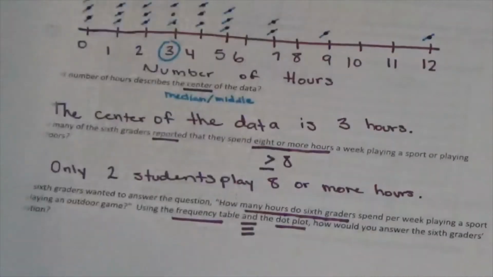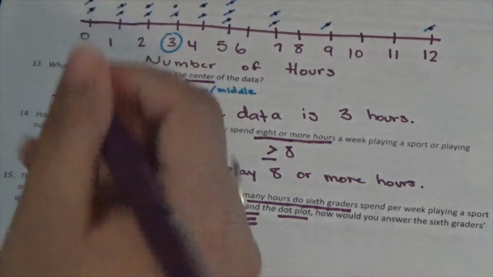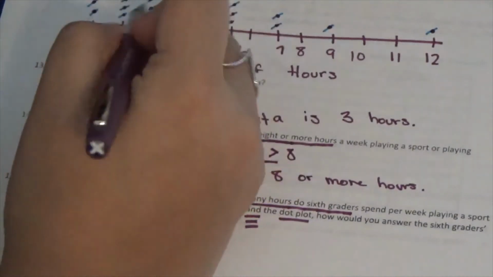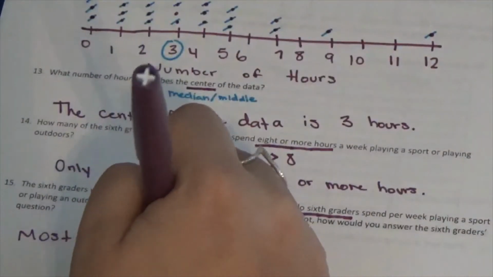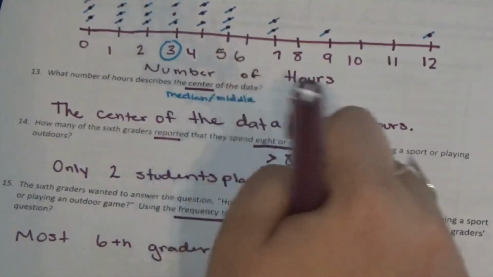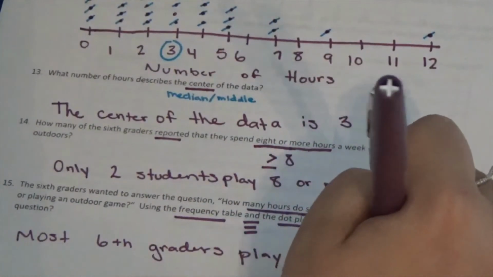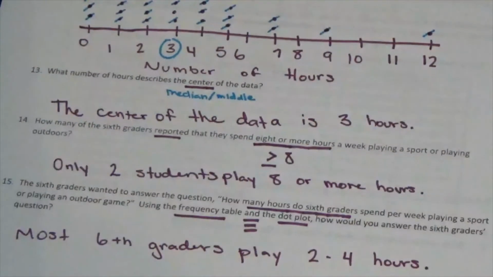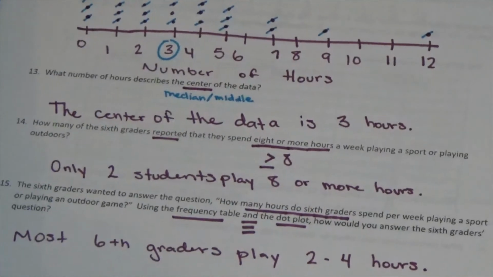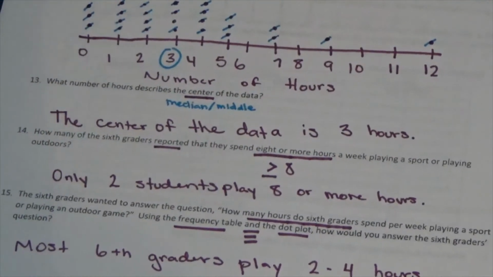You can just kind of see it. So then this tells us that most 6th graders, because this is the majority of the data, play 2 to 4 hours. That's how you analyze data from a dot plot, using a frequency table.